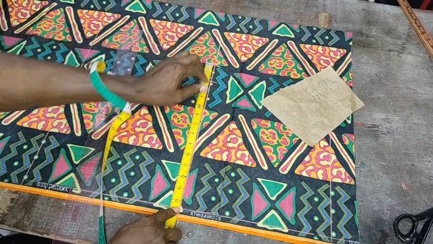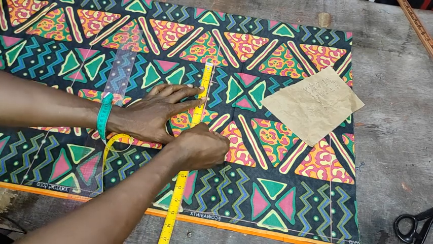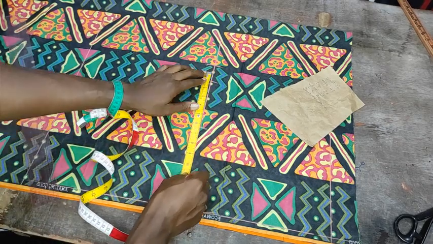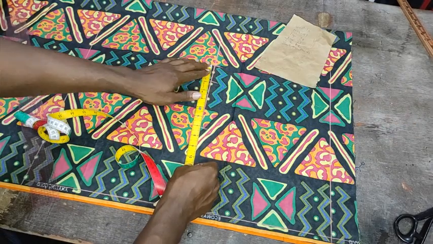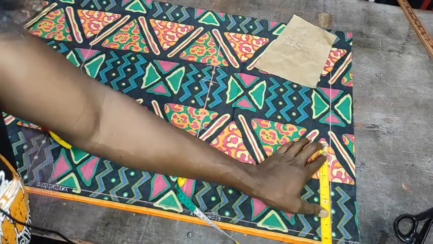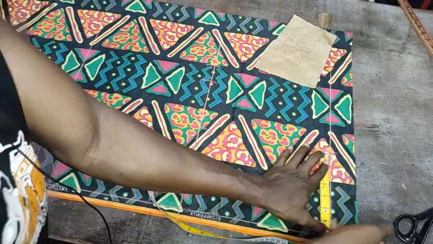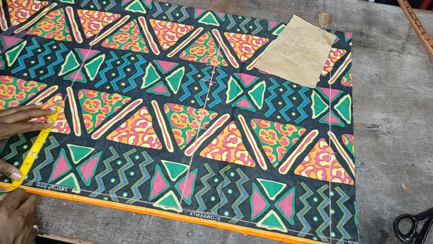Now get the midpoint, which is 7.25, right? That 7.25 is what you will mark all through across the line of the short. So mark 7.25 in this form. Mark it as well on the waistline, 7.25, that way.